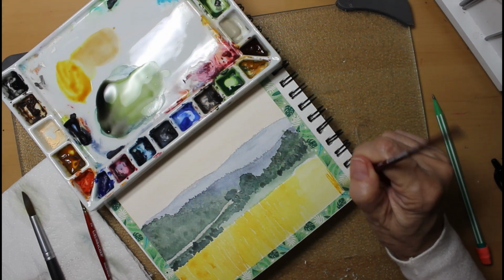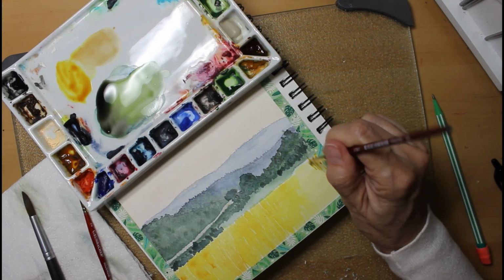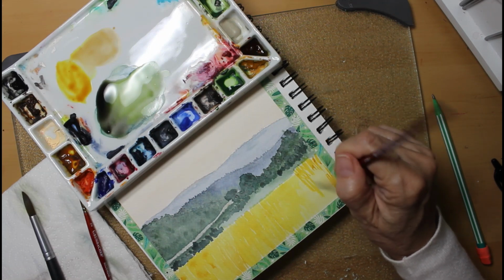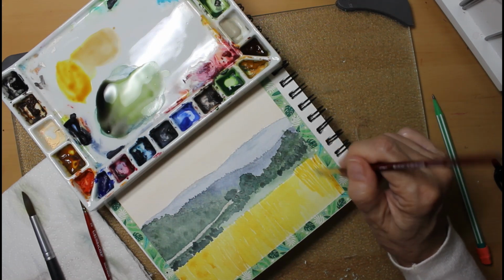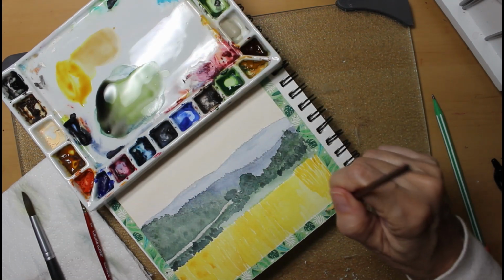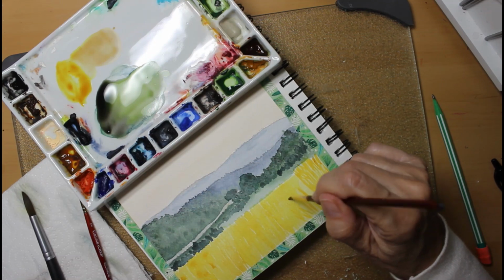So for me, there's more quinacridone gold going down. Again, if you don't have that yellow ochre, mix your own yellow with whatever yellow you have, and a light brown, that would work.